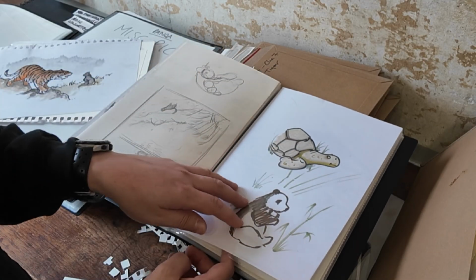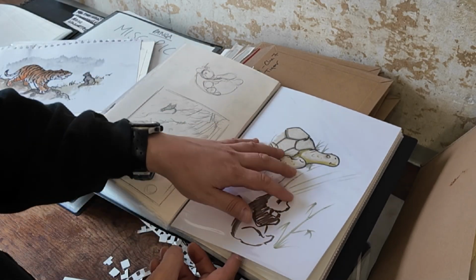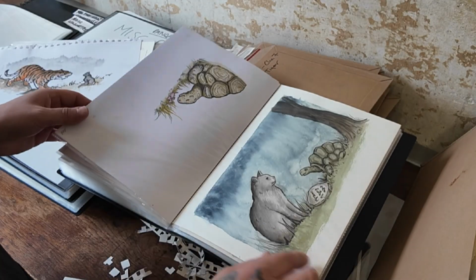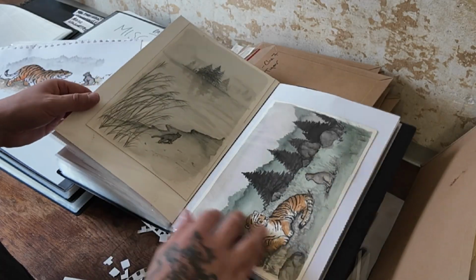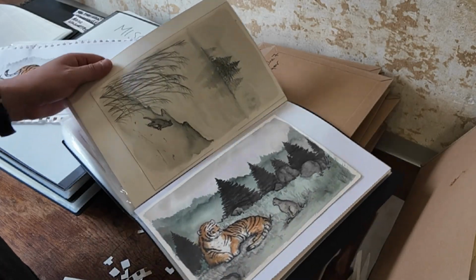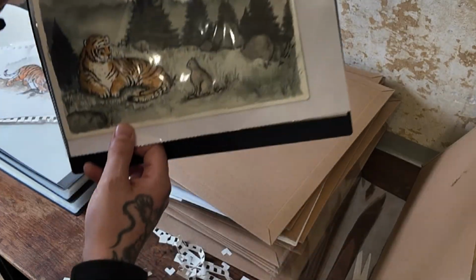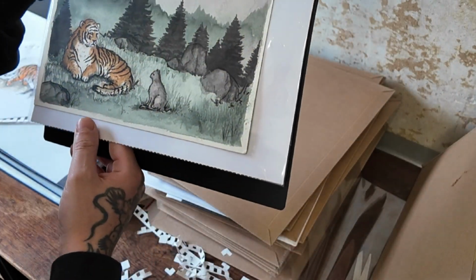These are just experiments using different media. This is using markers instead of ink and paint. Another picture of the tiger. I quite like that picture. That came out nice, I think.